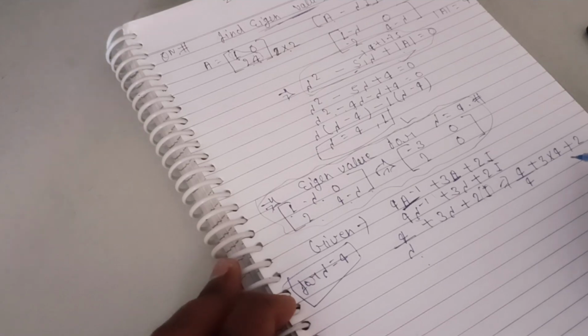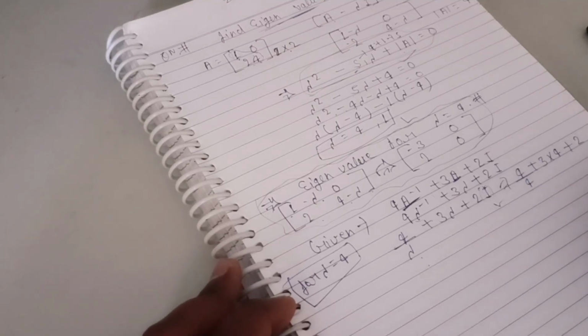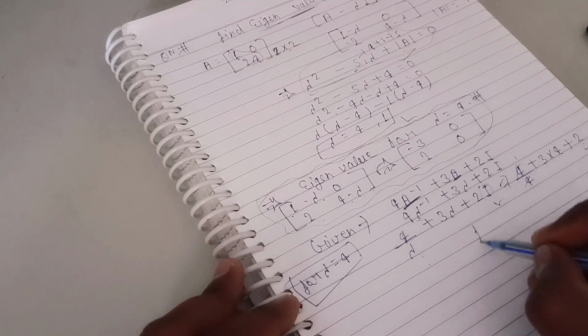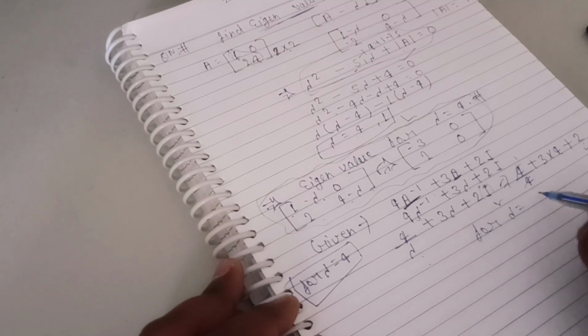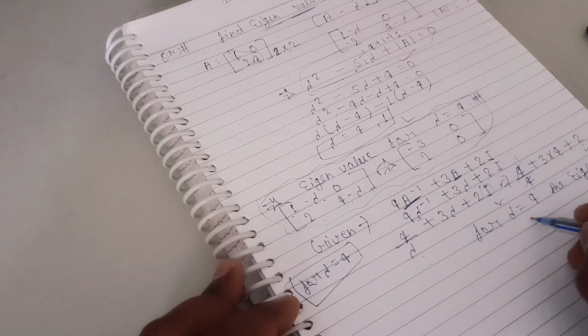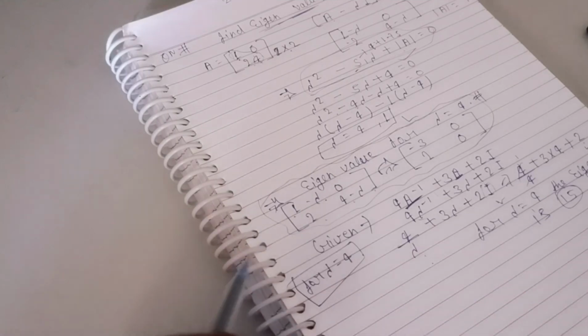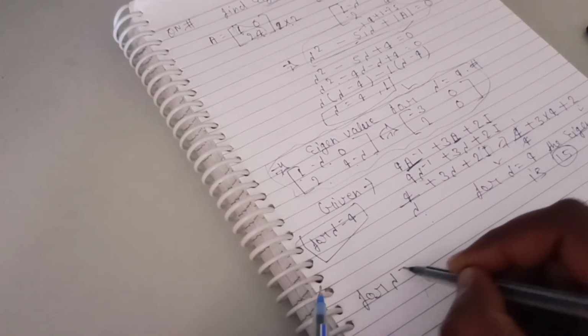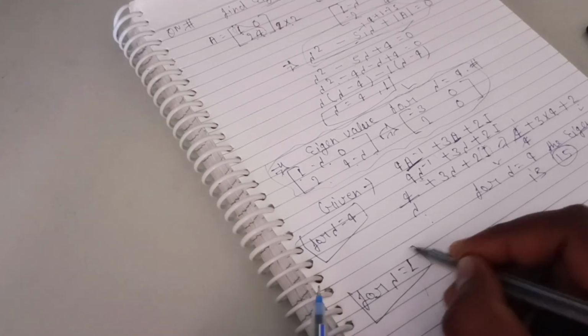I hope you all know this. So here will be 2 as it is, then 4 by 4 cancels, here will be 1, then 4 threes are 12 plus 1 is 13, plus 2 is 15. So for lambda equal to 4, the eigenvalue is 15.